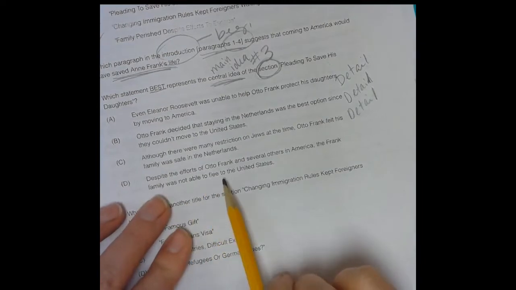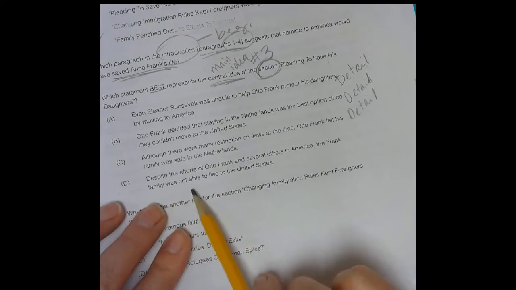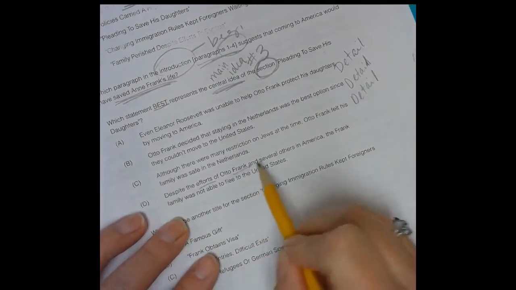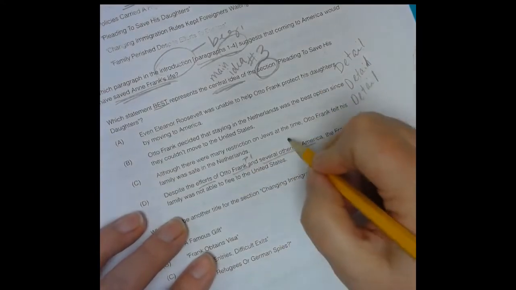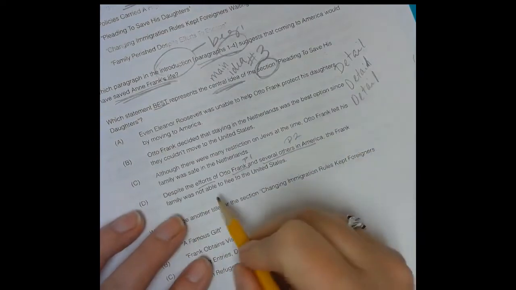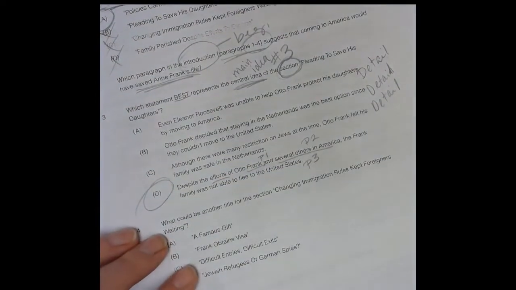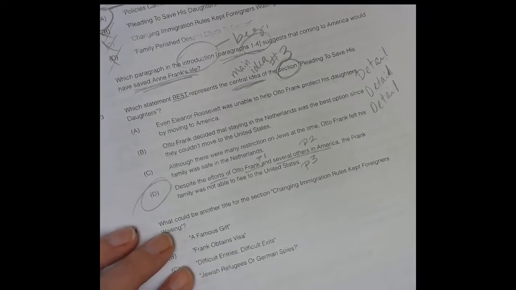So, despite the efforts of Otto Frank and several others in America, the Frank family was not able to flee to the United States. Okay, so despite the efforts of Frank, which was paragraph 1, and several others in America, which was paragraph 2, the Frank family was not able to leave, which is paragraph 3. That's going to be my main idea. And I can prove it because I went through and wrote it down.